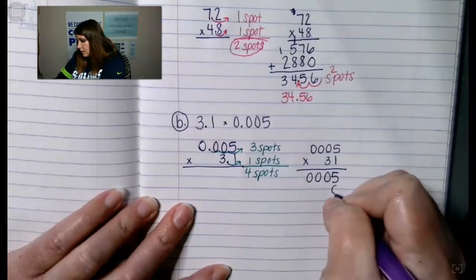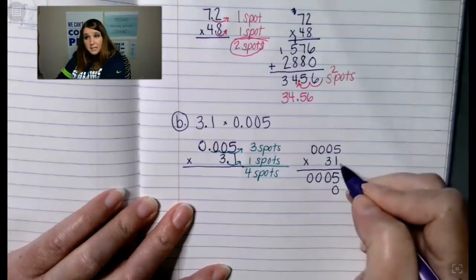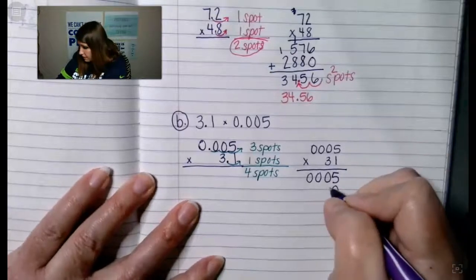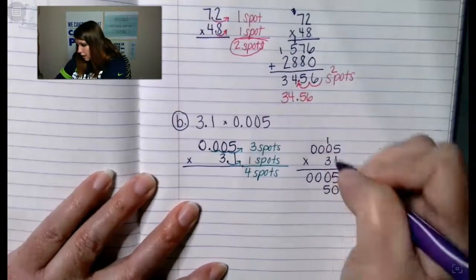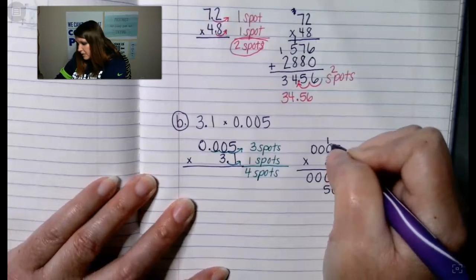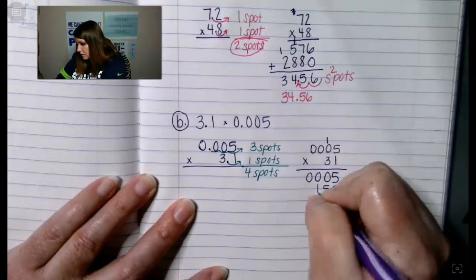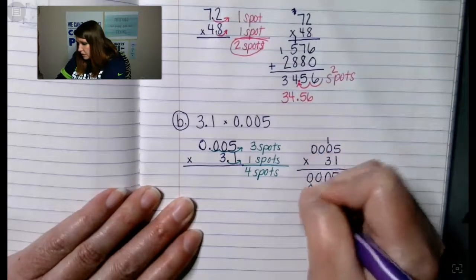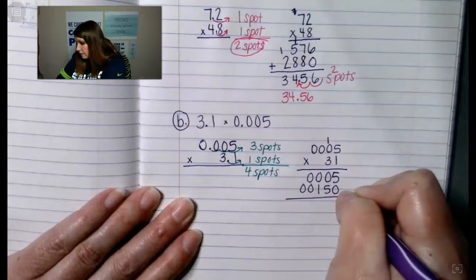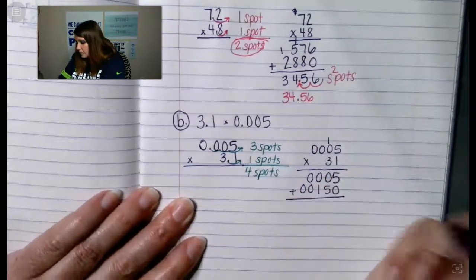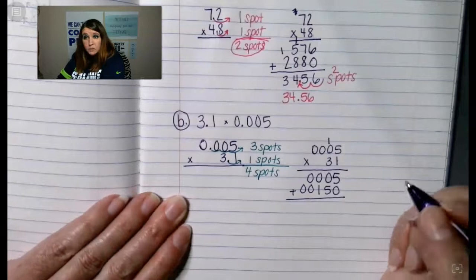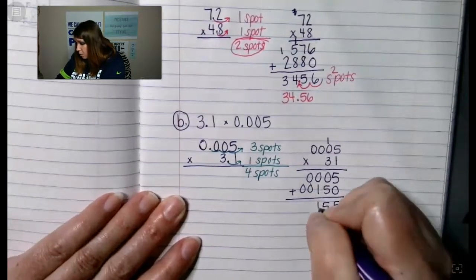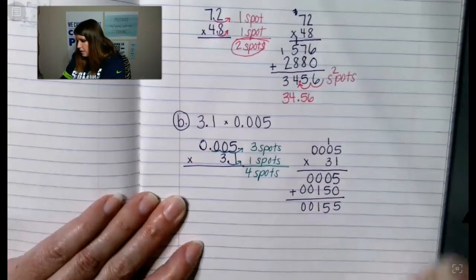All right, let's put the placeholder here because this is really like saying multiplying by 30. Okay, 3 times 5 is 15. Carry my 1. 3 times 0 is 0 plus 1 gives me 1. And 3 times 0 is 0. And 3 times 0 is 0. Alrighty. Now I'm going to add. This is a weird problem. Look at all those zeros. Alright. 5, 5, 1, 0, and 0.